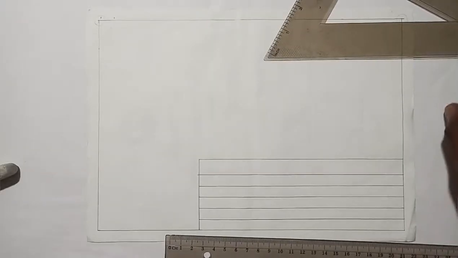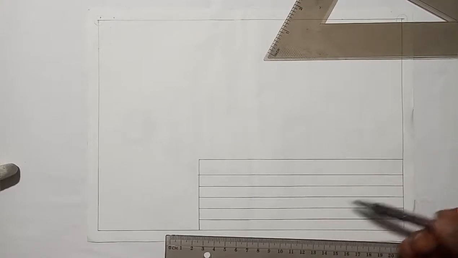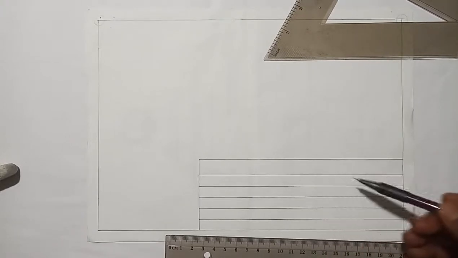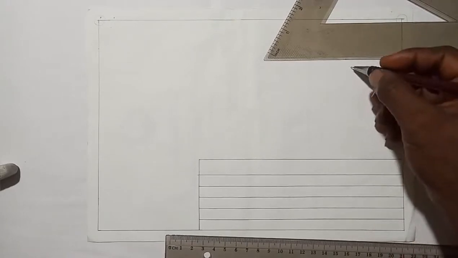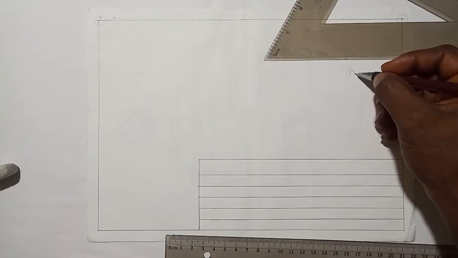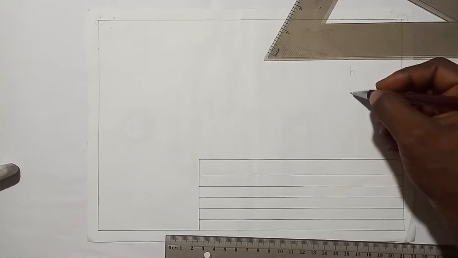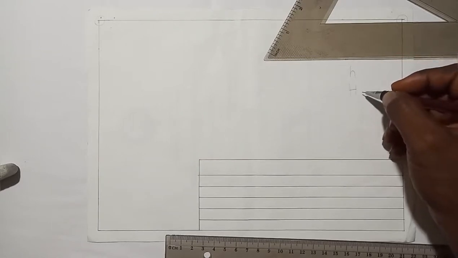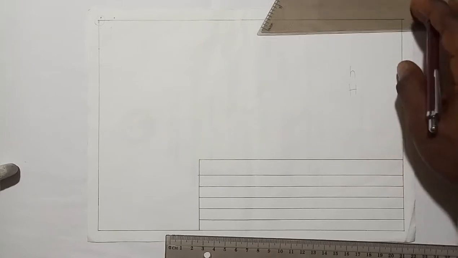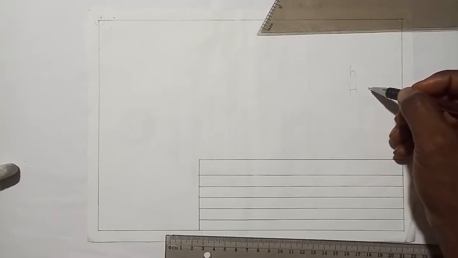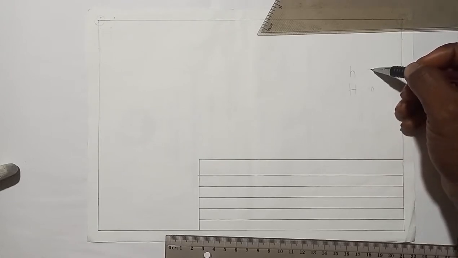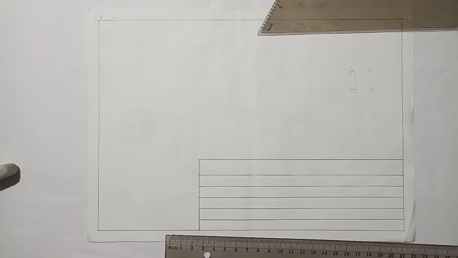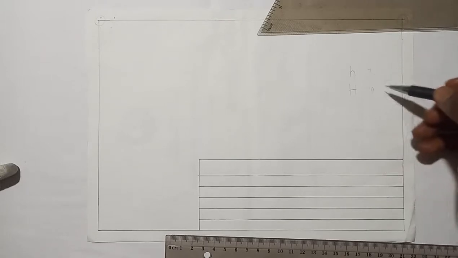Okay. Now in writing letters in engineering drawing, there are rules we have to follow. The height of small letters and that of capital letters are not the same. If the height of the capital letter is 10, then the height of a small letter is going to be 7. It varies. I'll show you a table afterwards.